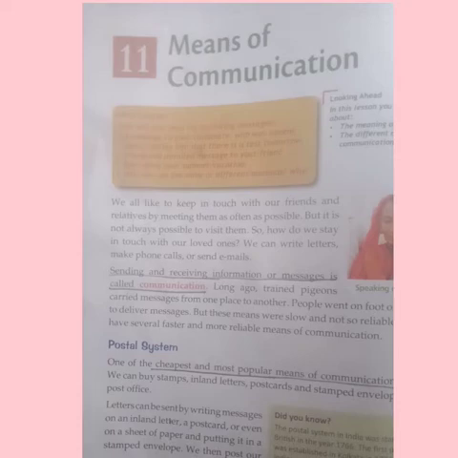We can write letters, make phone calls, or send emails. So, sending and receiving information or messages is called communication. You are sending, and you also receive some information or messages. It is called communication.